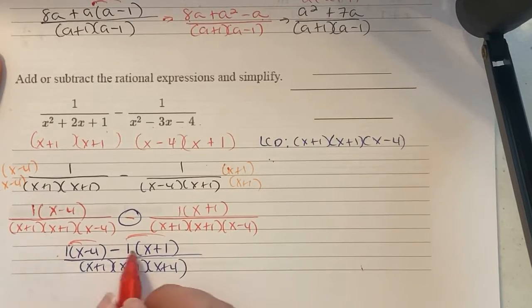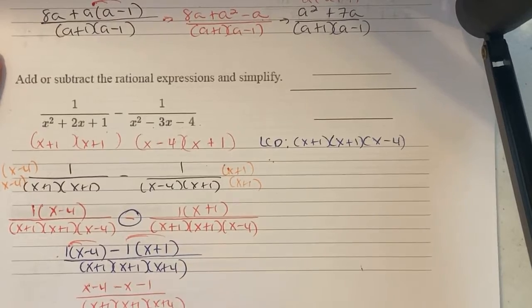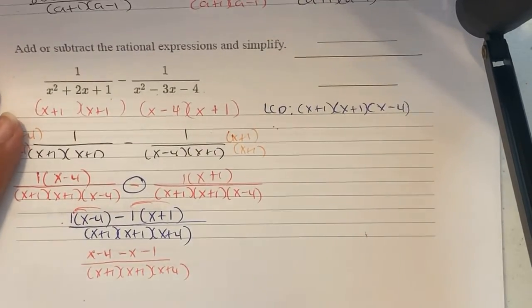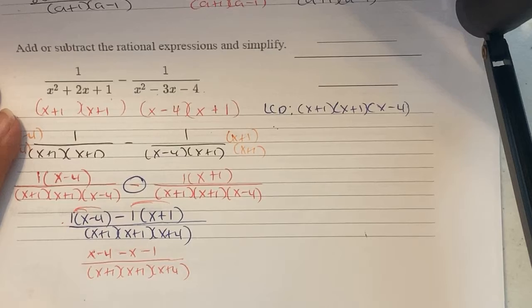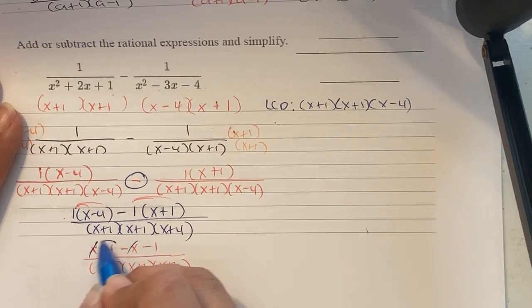in case that value of 1 happened to be another number. So we have x minus 4 minus x minus 1, over x plus 1, x plus 1, x plus 4. Combine your like terms. So x and negative x cancels out. I'm short $4.